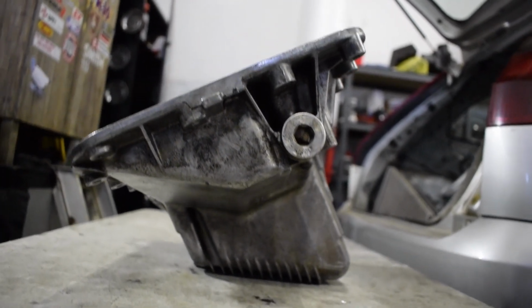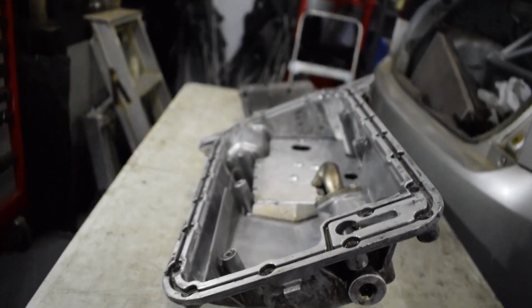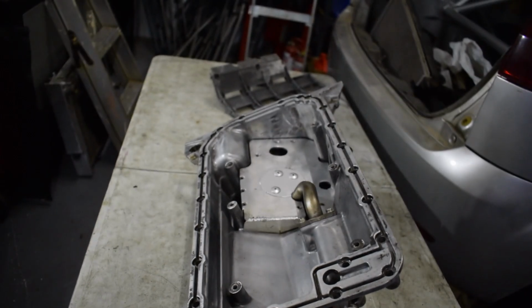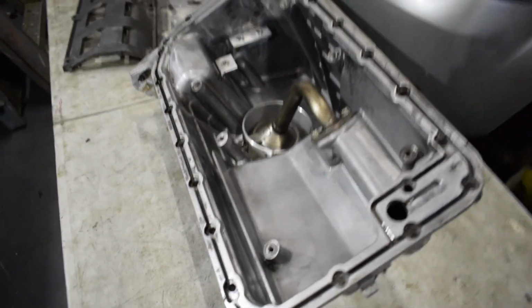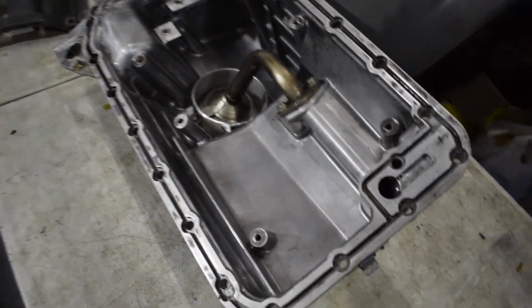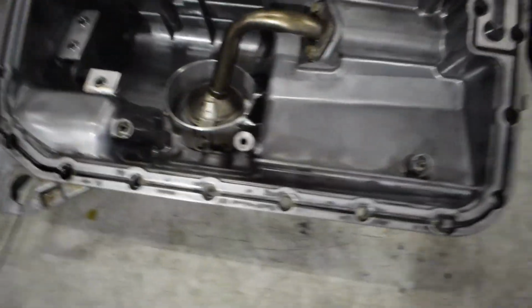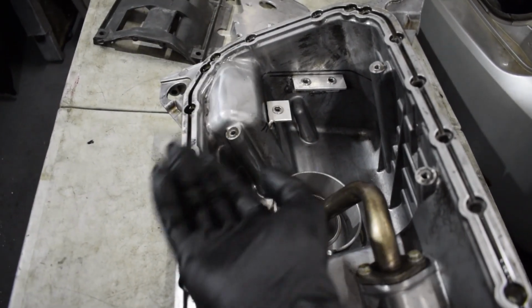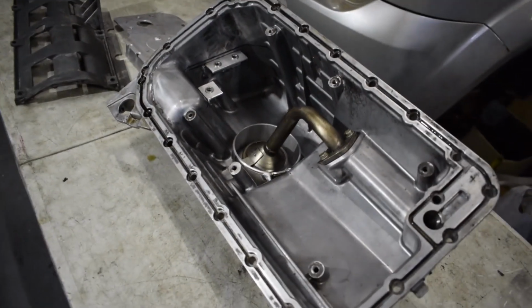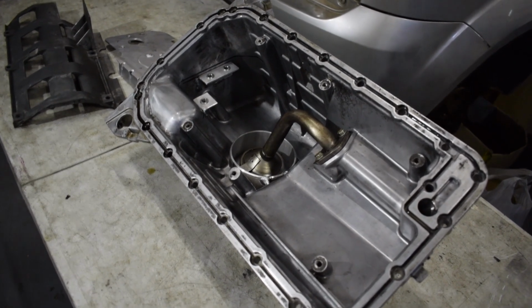So we've got actually quite a small volume within that pan section to work with. Here you can see the inside of the sump and how we basically put a ring around the pickup, but our challenge really is on this side, the right hand side of the car, and I'll show you exactly why now.